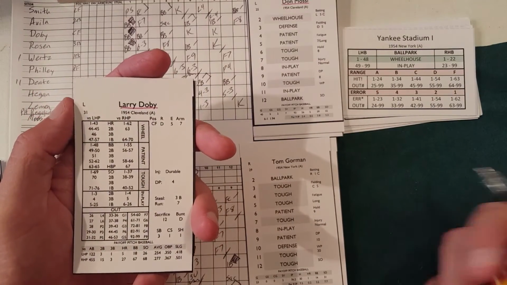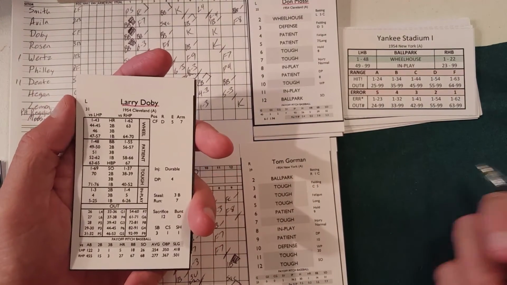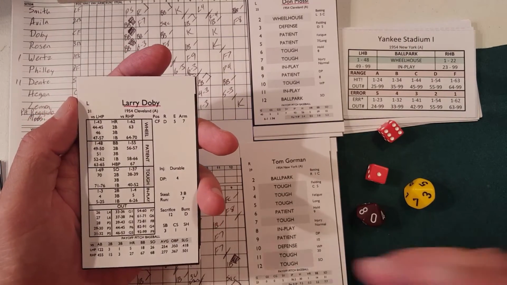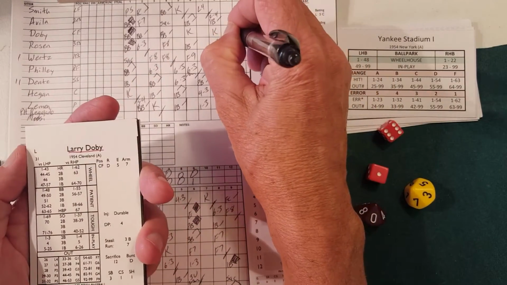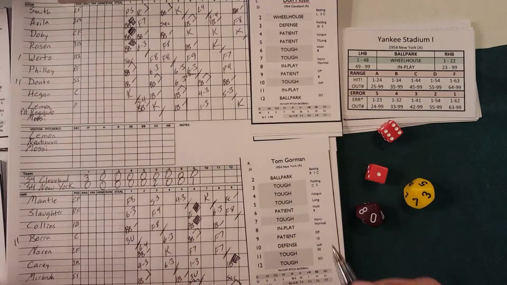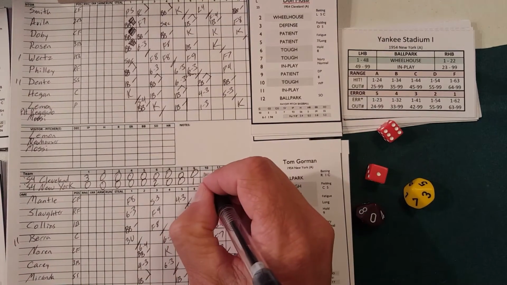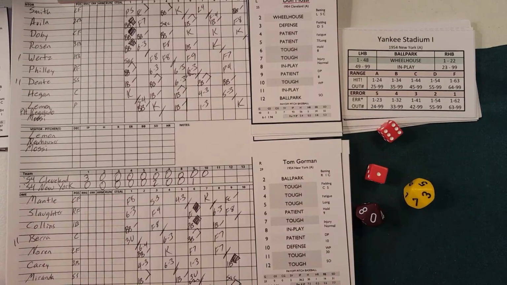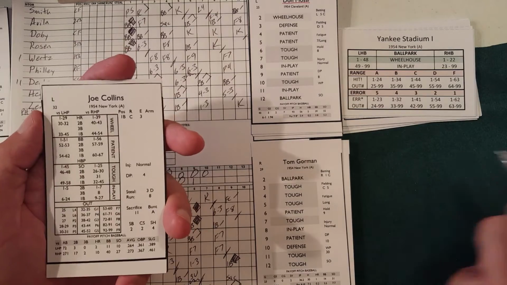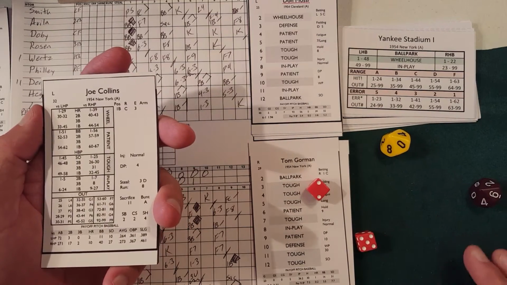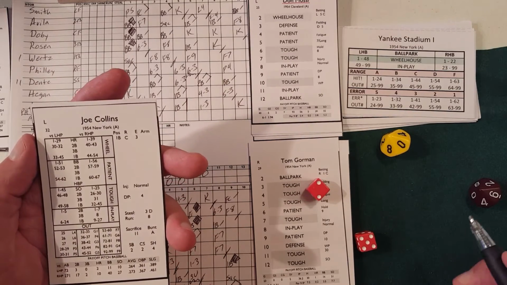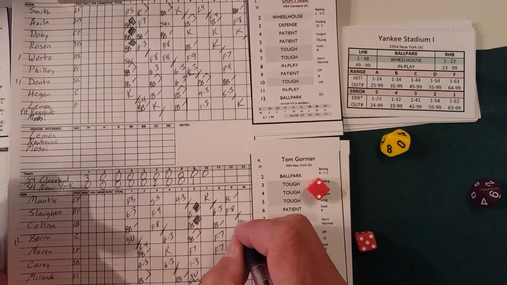Brings up Larry Doby. He's walked 3 times and struck out twice. 7 is tough, and a 3 is another strikeout. 3 up. Well, not 3 up, 3 down. 1 runner left. Move to the bottom of the 10th. Yankees can win it. And it's a 7 is tough, and a 60 flies out to left.